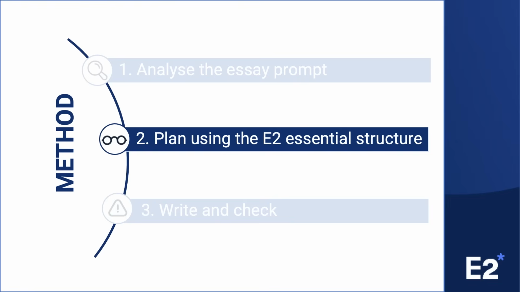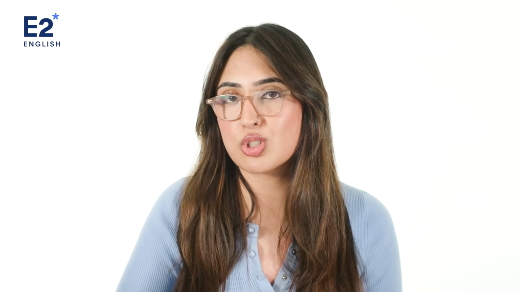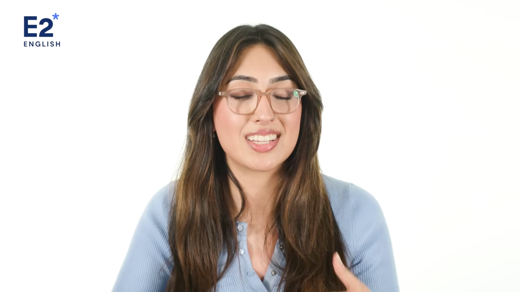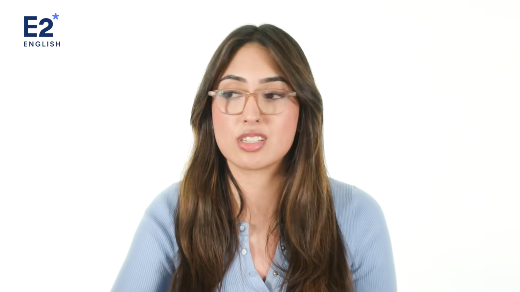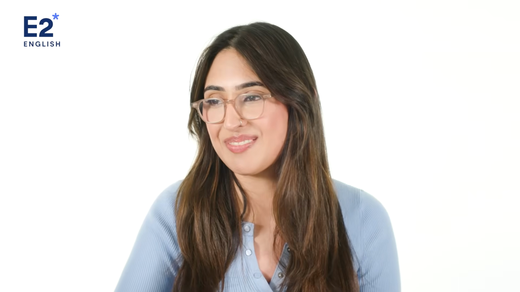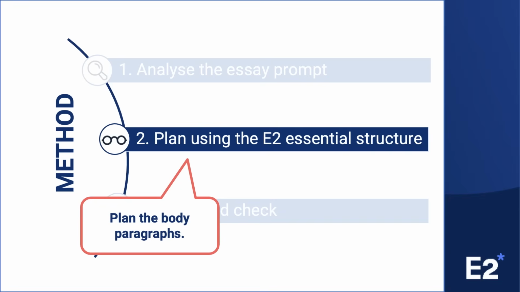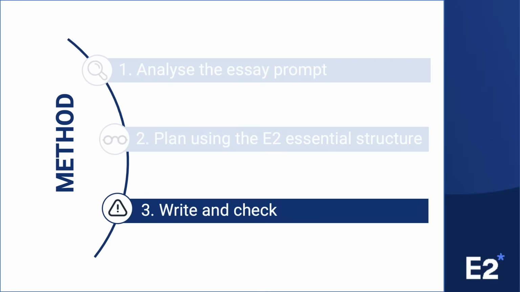In step 2, we're going to plan using the E2 essential structure. What that means is we need to know this essential structure before we plan. It's going to help organize our ideas well and logically. Then we'll be able to plan our body paragraphs together, and that is the most important part of the English essay. Finally, you can then write your essay and then check over your work.